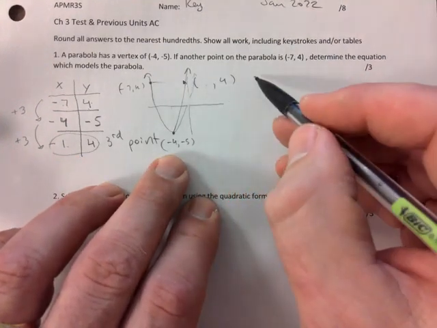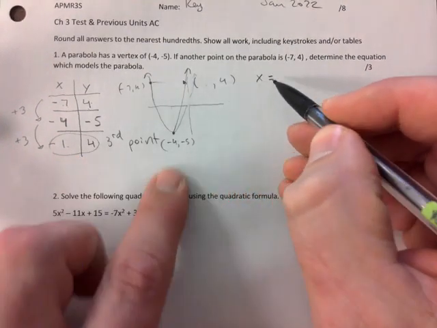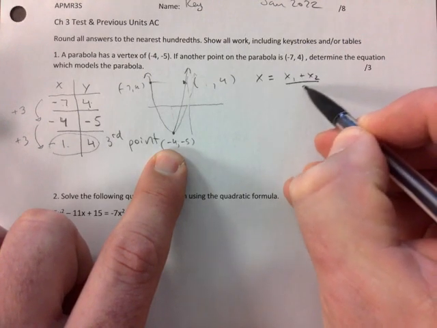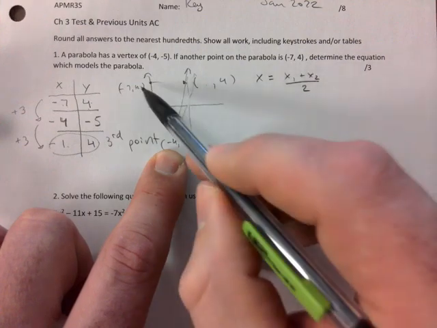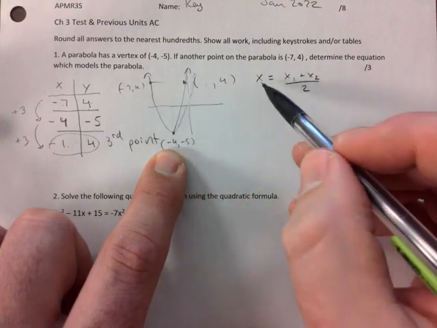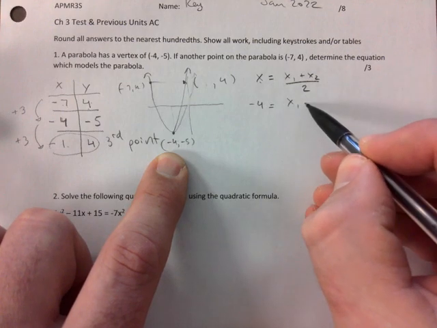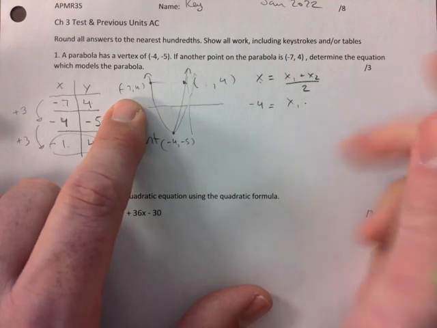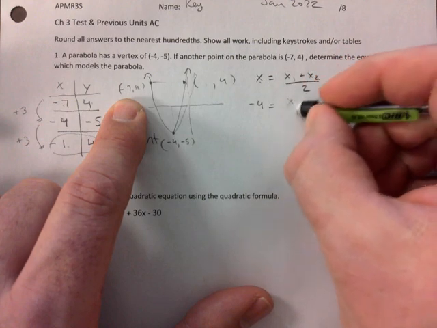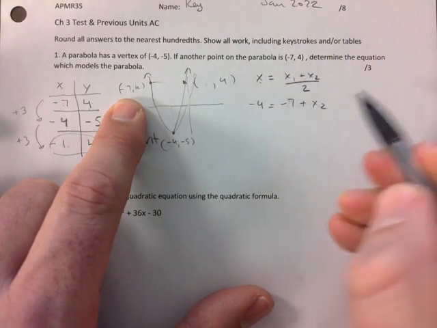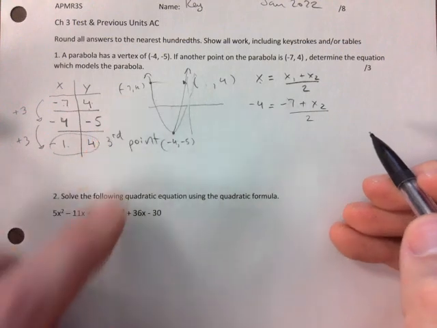And you can use the axis of symmetry formula, because x is equal to x1 plus x2 divided by 2. This is the way to find the axis of symmetry. In this case, the axis of symmetry is given, and I know x1, which is -7, I'm going to make that my x1, plus x2 over 2, right?